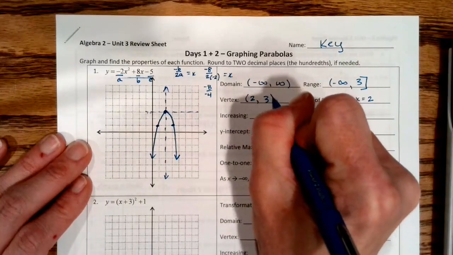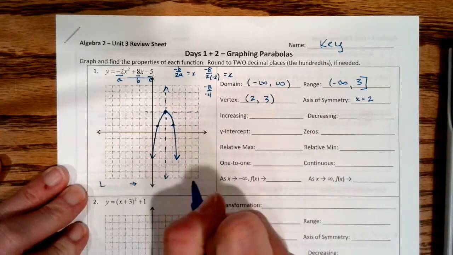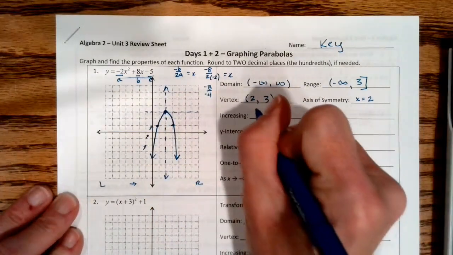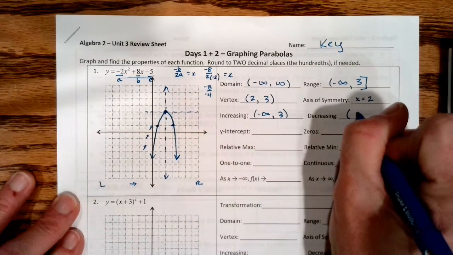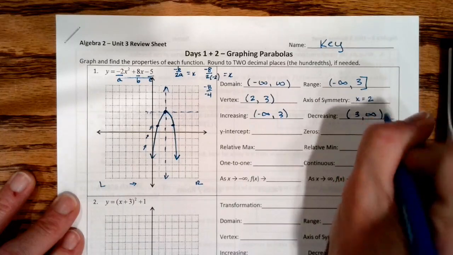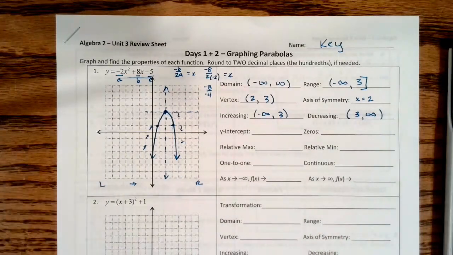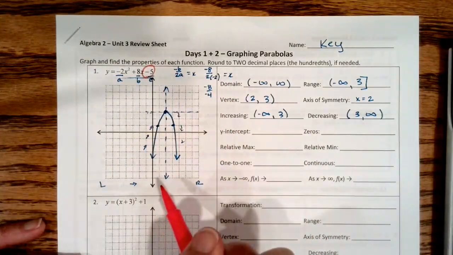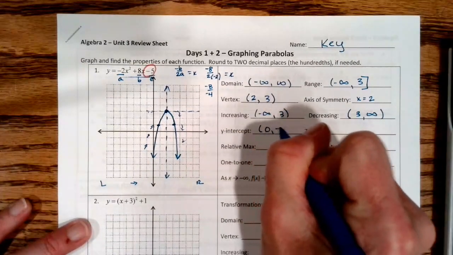My vertex was 3. My graph, when I read it from left to right, is increasing all the way from negative infinity up to 3, where it changes to decreasing. My y-intercept for standard form is easy to see because when x is 0, y is equal to negative 5. So my y-intercept is 0 in, negative 5 out.